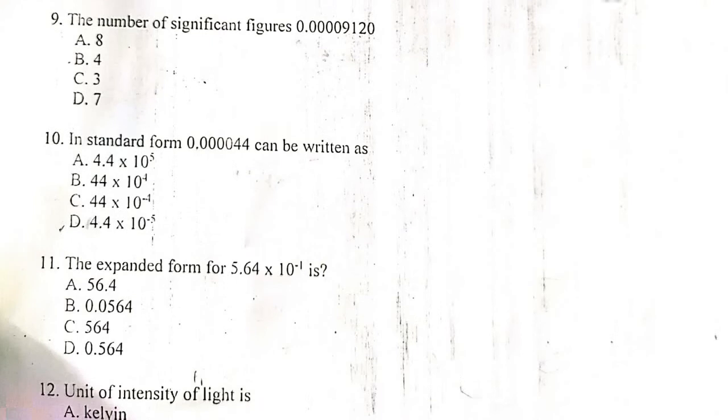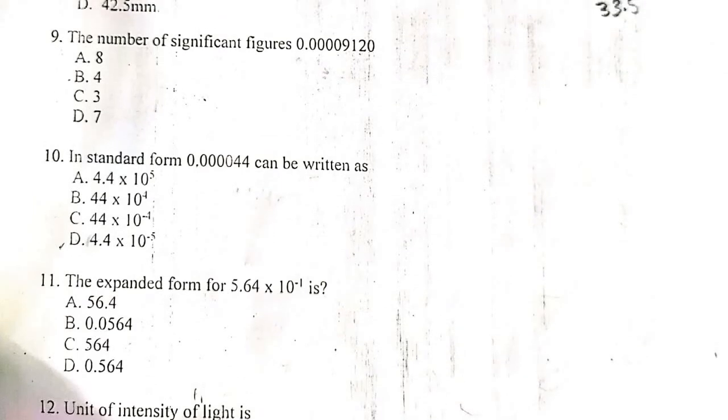Now let's see question number 9. The number of significant figures in this measurement. So as we know that all continuous starting zeros are non-significant, so the only significant figures in this measurement are 912 and 0 because it is the ending 0 of our decimal number. So option B will become the right answer.